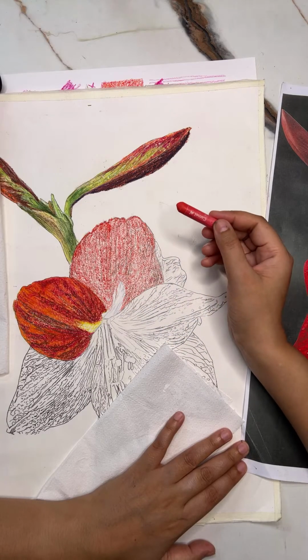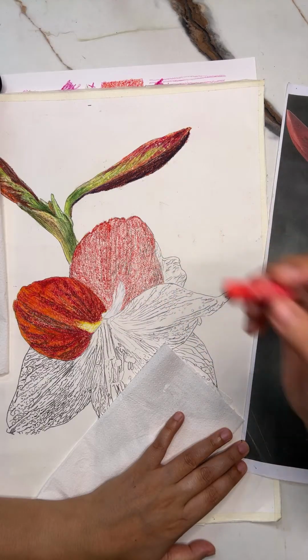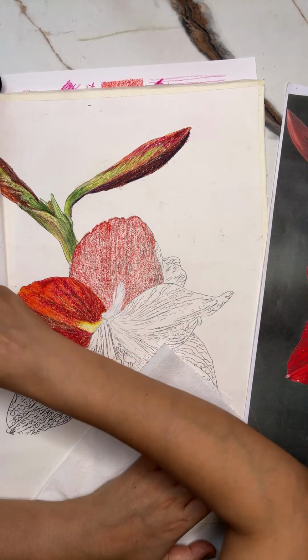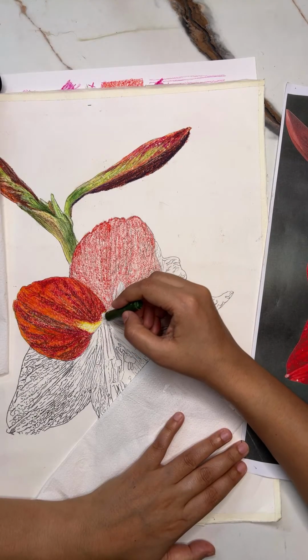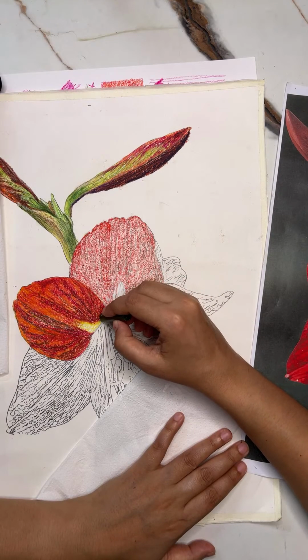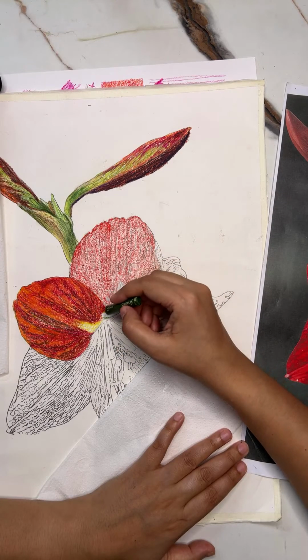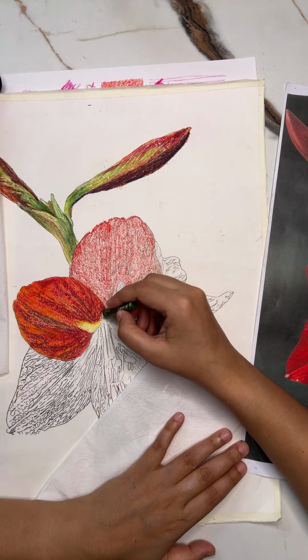So I'm not going to cover it completely, but this much I will do. And then I can also apply some green here, with a light hand.